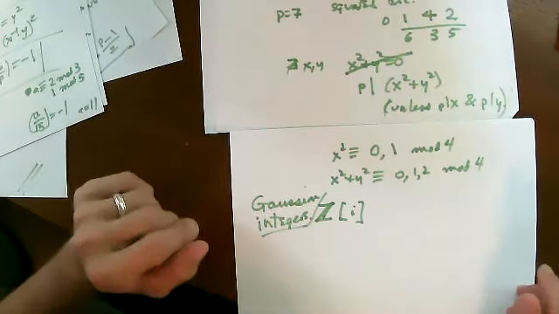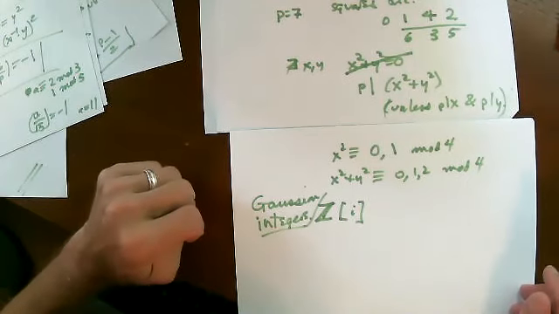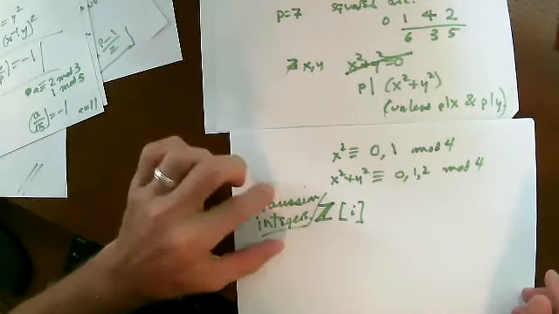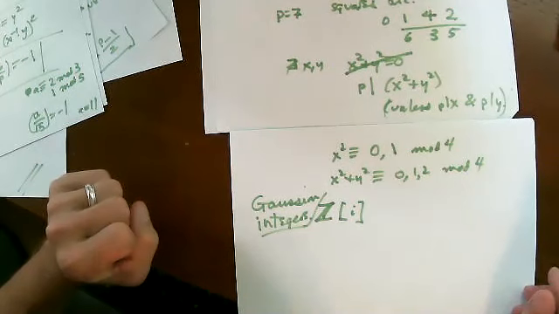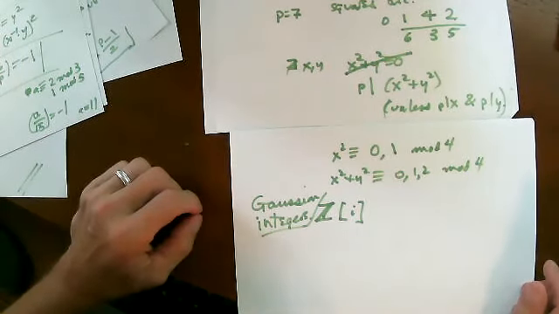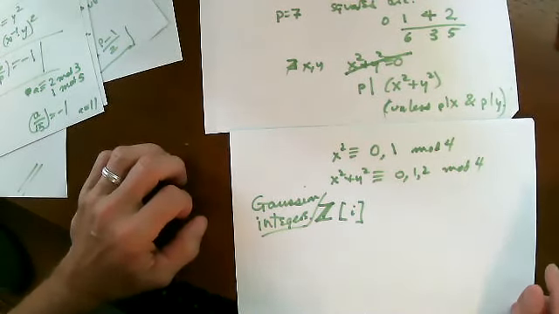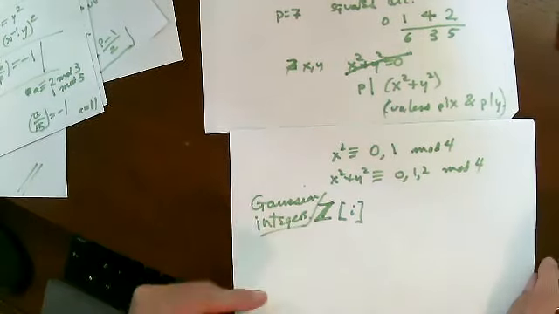Okay, we had that long discussion, and one of the things we observed is that some prime numbers stay prime in the Gaussian integers and others do not. And what we've just shown here is that these primes that are congruent to -1 mod 4 stay prime in the Gaussian integers.